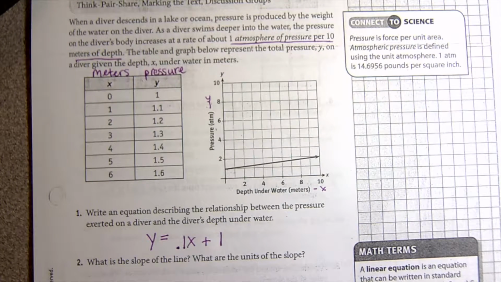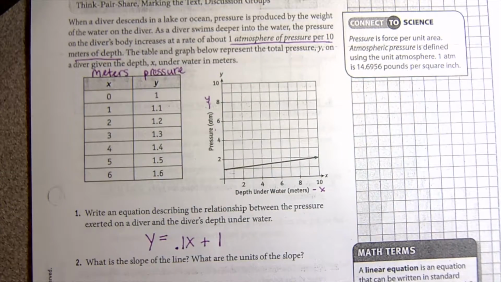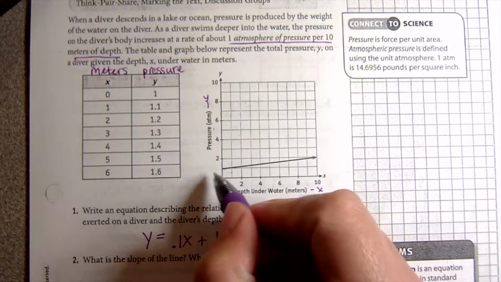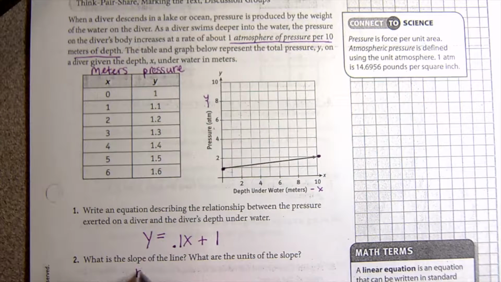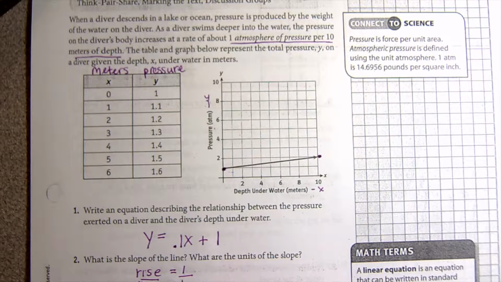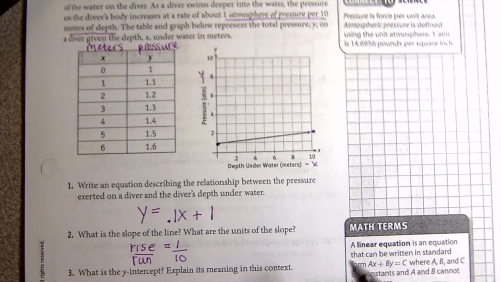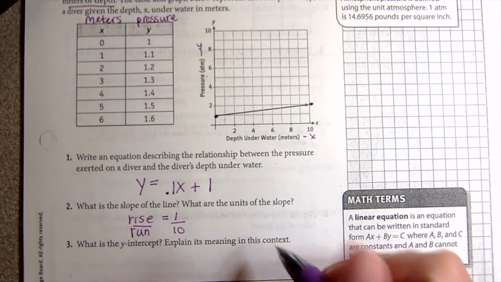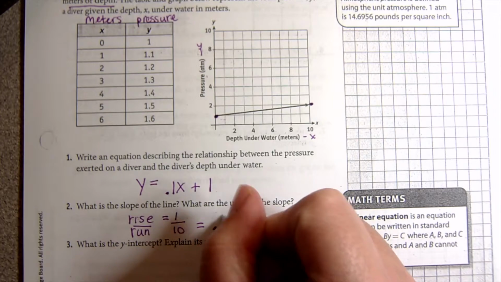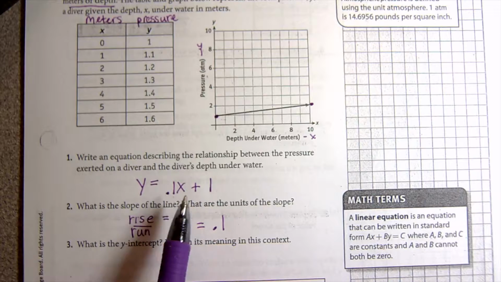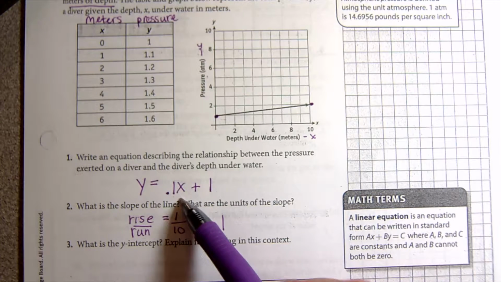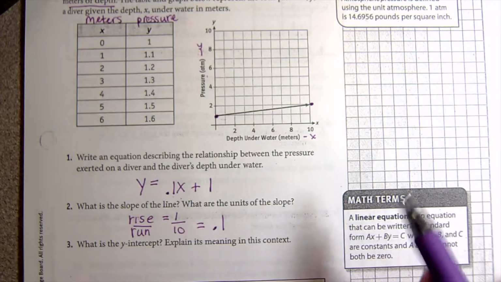Okay, it wants to know what is the slope of the line. So we can either look at the table or look at the graph. If I look at the graph, I'm going to look at this point and this point. So what is the rise? 1. And what is the run? 10. So if I converted that to a decimal, what would that look like? That would be 0.1. Do I see this in this equation somewhere? Yes. So we talked about that last week. Remember, we talked about the coefficient of x is the slope or the rate of change.